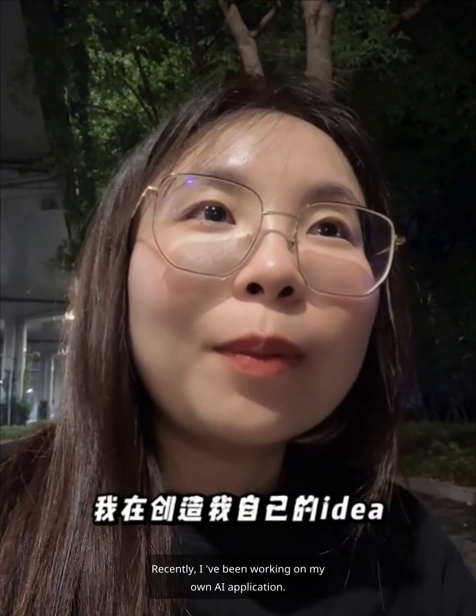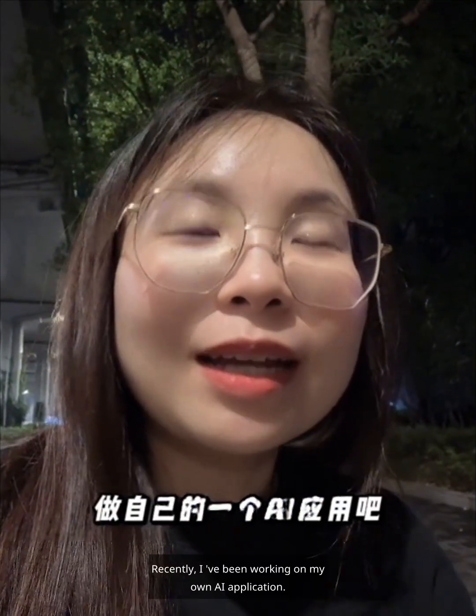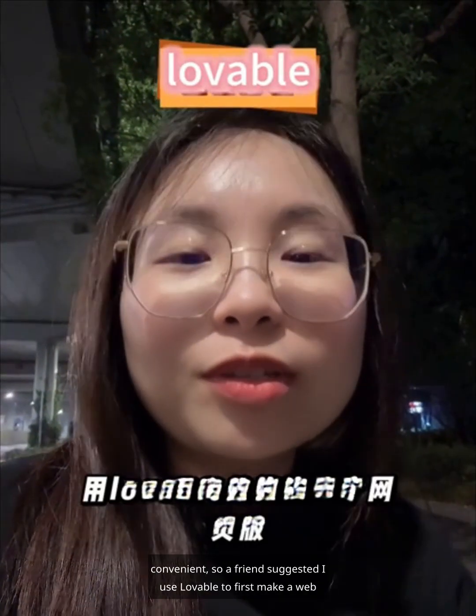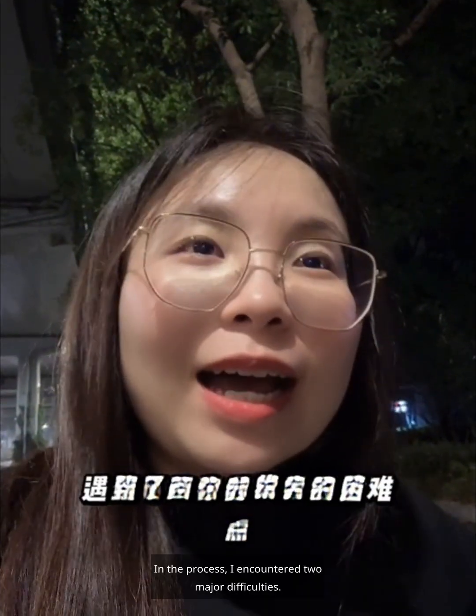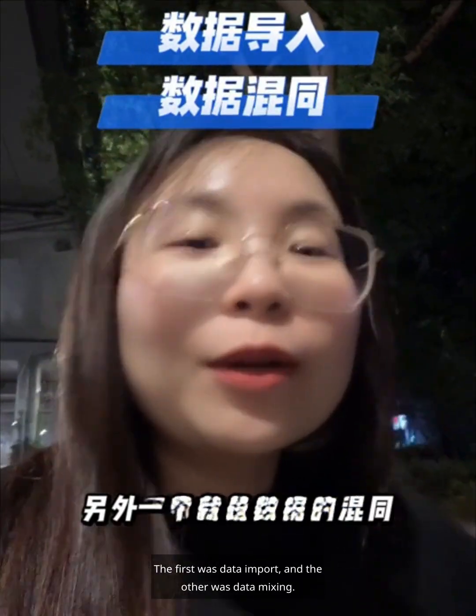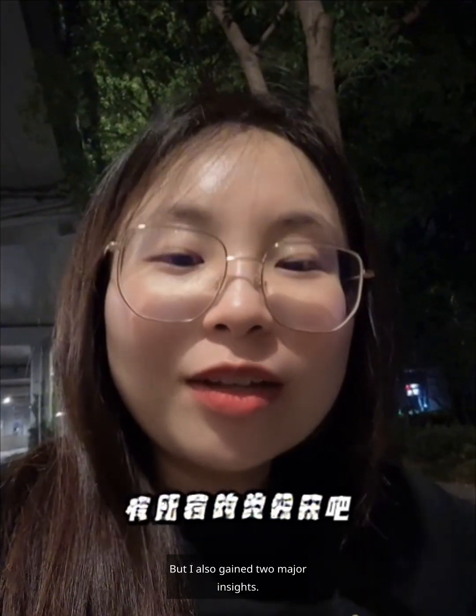Recently, I've been working on my own AI application. Previously, iOS and mobile mini programs weren't particularly convenient, so a friend suggested I use Lovable to first make a web version. In the process, I encountered two major difficulties. The first was data import and the other was data mixing. But I also gained two major insights.